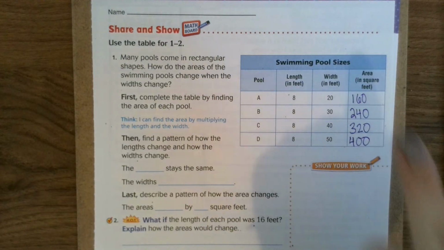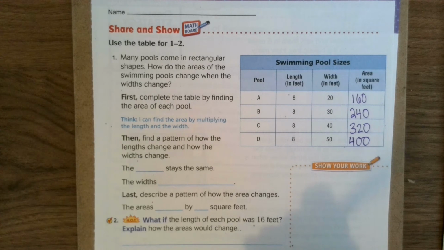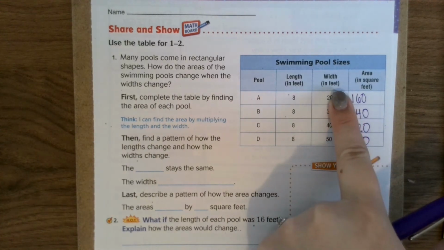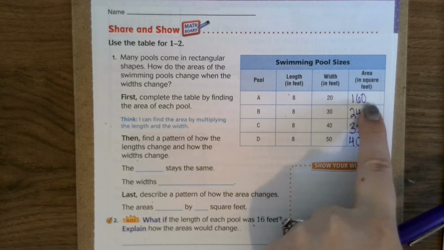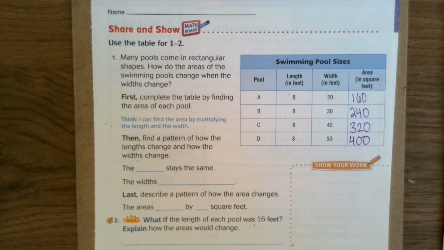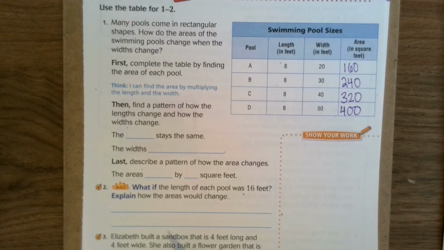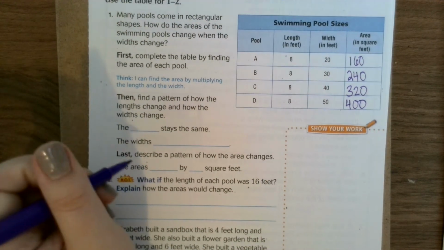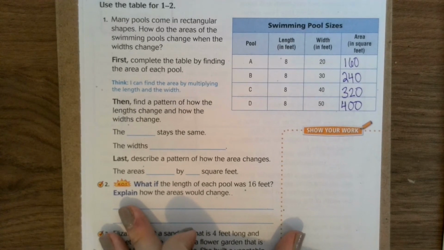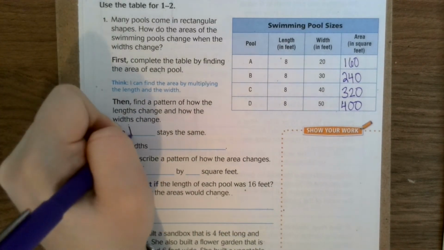I like to just think of it as you're multiplying with 8s normally, like 8 times 2 is 16, but instead of a 2, it's a 20, so I add a 0 on. So we filled in our chart. Then let's look at our patterns. So the blank stays the same. What is the same in all shapes? The length.